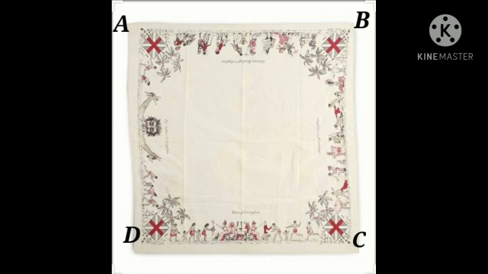So here you all can see A, B, C, D is a square handkerchief. The sum of the lengths of AB, BC, CD and DA is the length of the lace needed. This length is called the perimeter of the handkerchief.